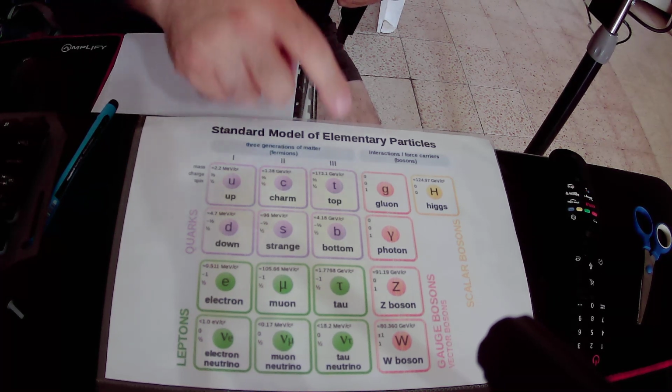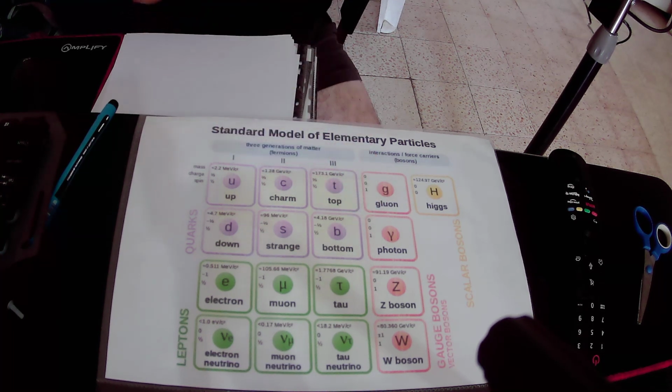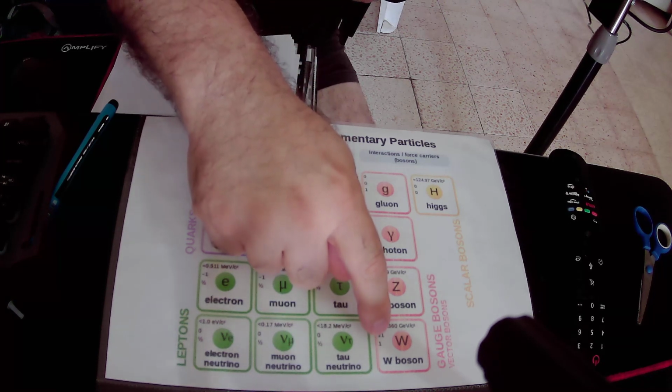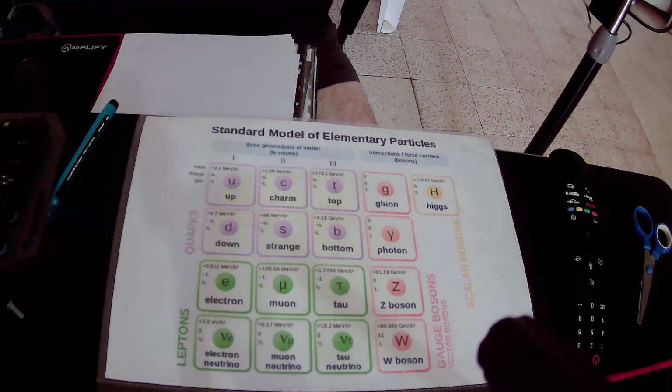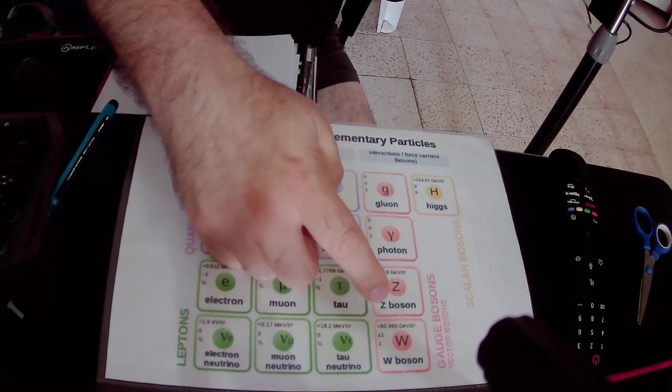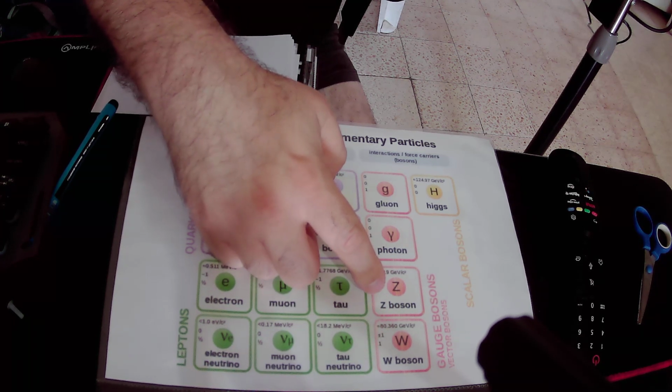And then we have the photon particle that carries the electromagnetic force, which explains how charged particles interact with each other. And then we have boson Z and boson W that carry the weak force. The weak force is responsible for the radioactive decay of atoms. We have 2 W bosons and one Z boson.